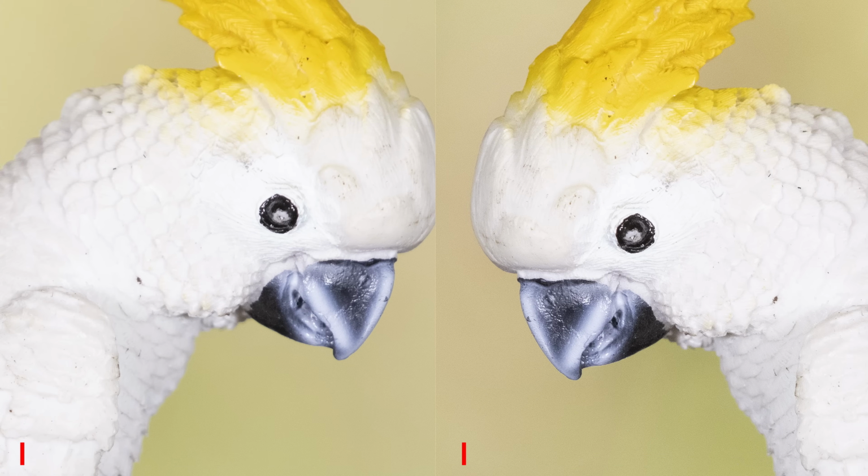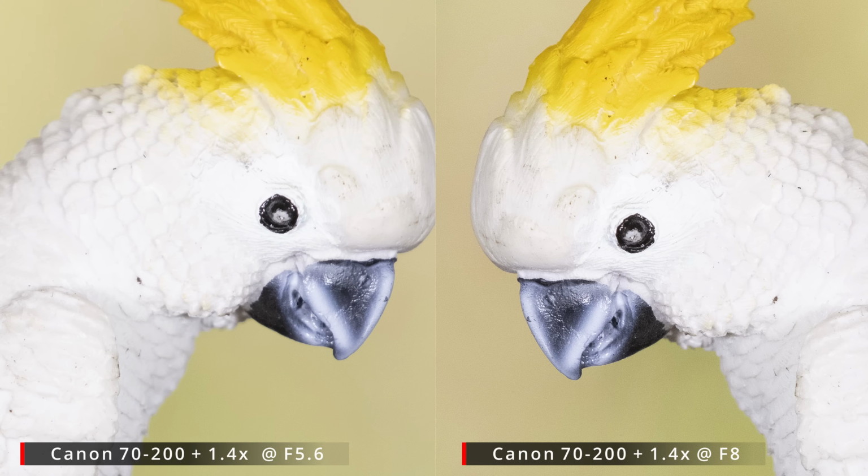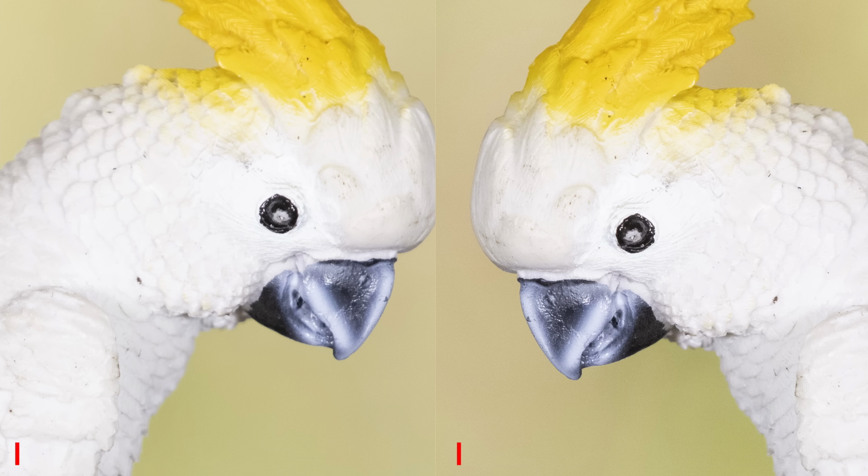And also when you're using extenders, it's definitely beneficial to stop down one stop. For instance, if you have an f4 lens with a 1.4 extender that's wide open at f5.6, stopping down to f8 will increase sharpness and will give you better overall images.